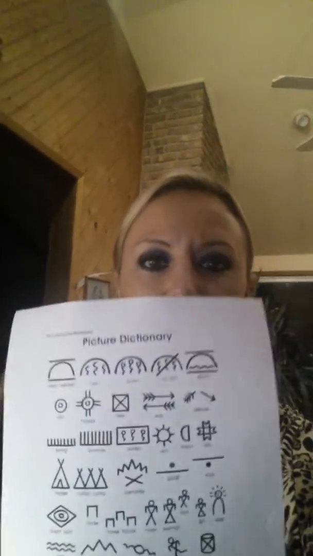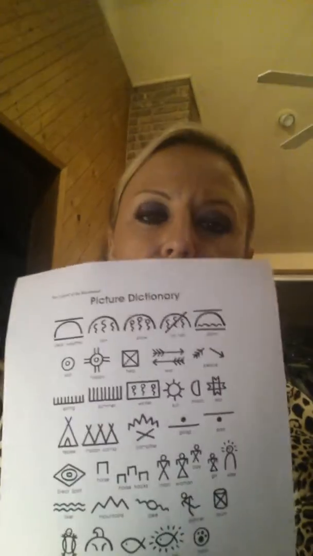Day 1, I would go over the legend of the Blue Bonnet, which I know is a great tale and helps children learn about the Native Americans. This is a picture dictionary, which the children will be using later on for their final assessment. Day 1 would also include reading the story and completing a KWL chart to help me see what they know, what they need to know, and of course what they've learned after reading the story.